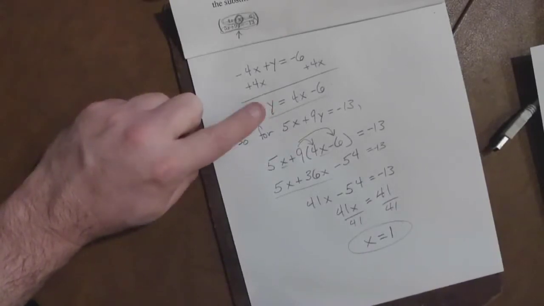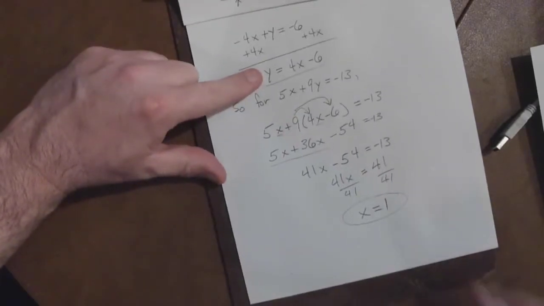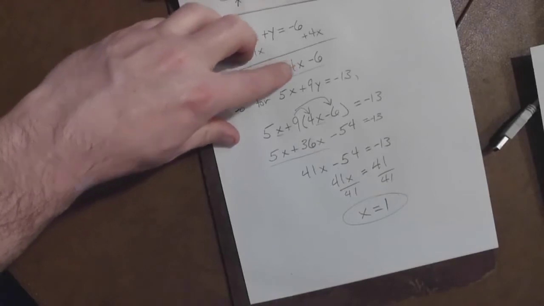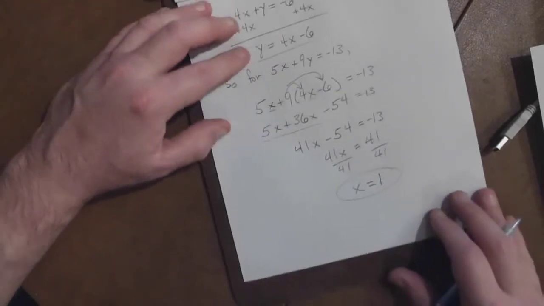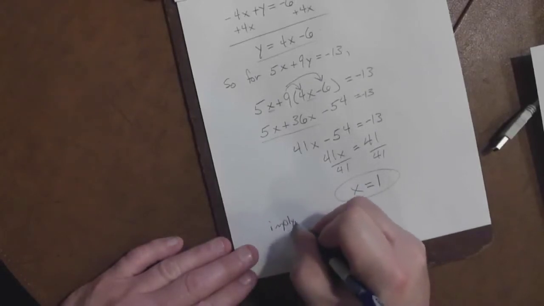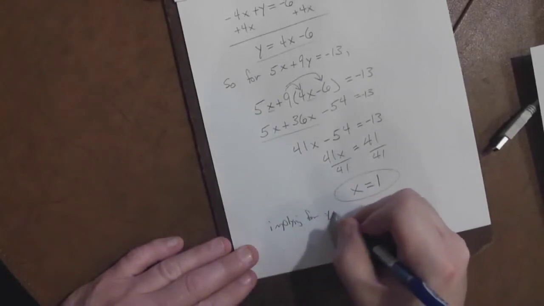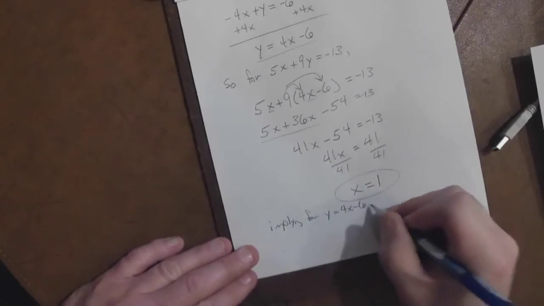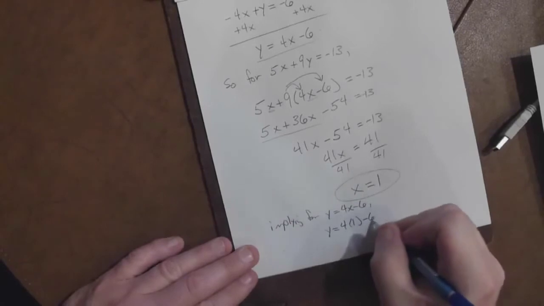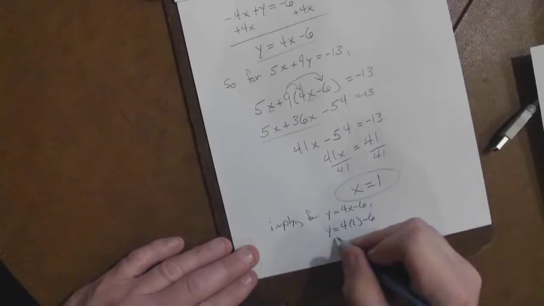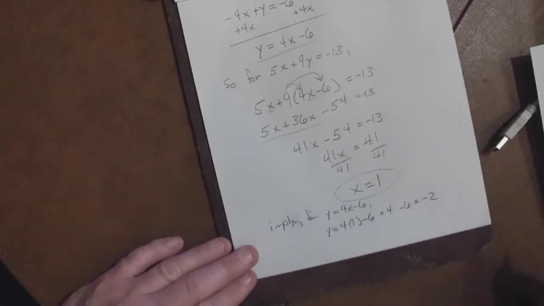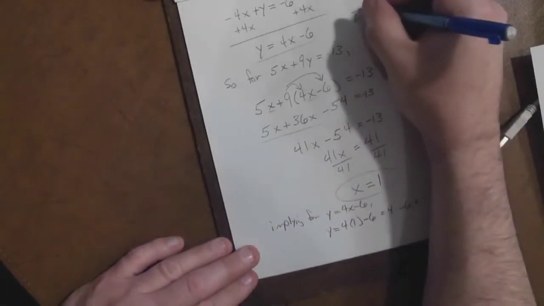And actually, this is probably the equation that might be most convenient. As you can see here, we've expressed y as being dependent upon x, right? Implying for y equals 4x minus 6, y is equal to 4 times 1 minus 6. Well, 4 times 1 is 4. Minus 6 ends up yielding negative 2, right?